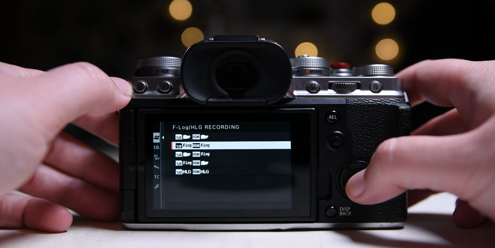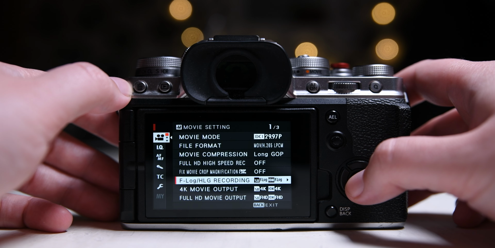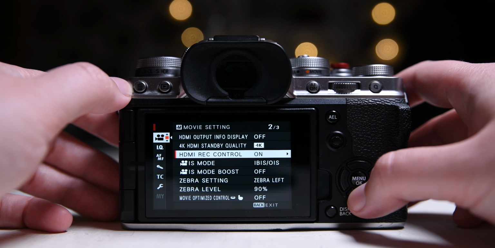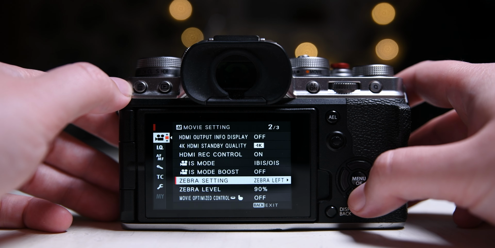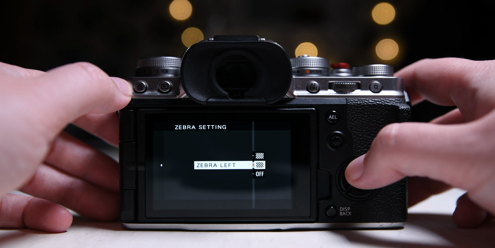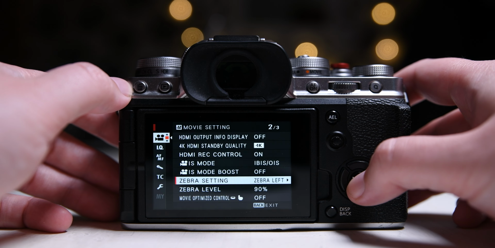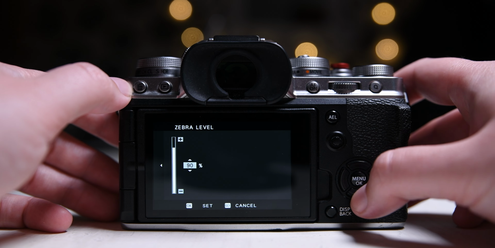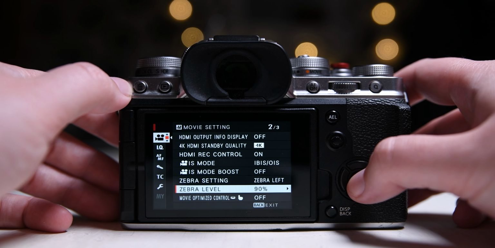The next option you want to keep on, and I find very important, are zebras. I usually keep my zebras at 90%. Another tip, you want to overexpose your shots by 1 stop or 1.5 stops, so that when you color grade your footage you don't crush the shadows. You need to experiment with this depending on the scene.